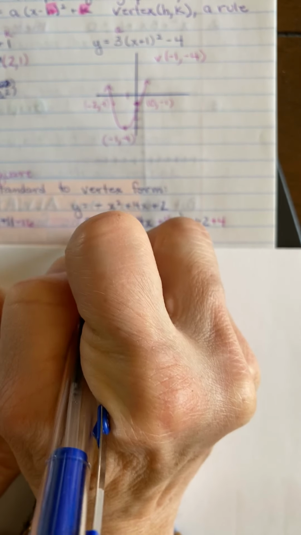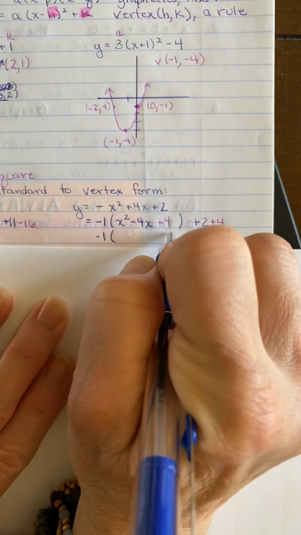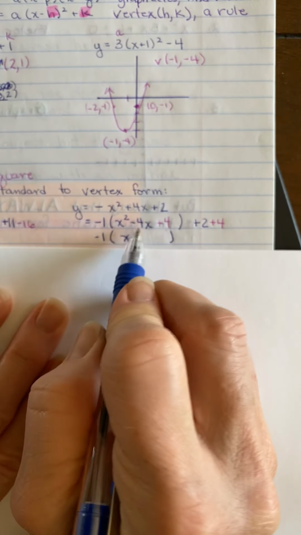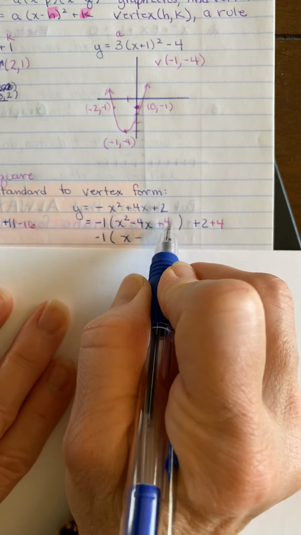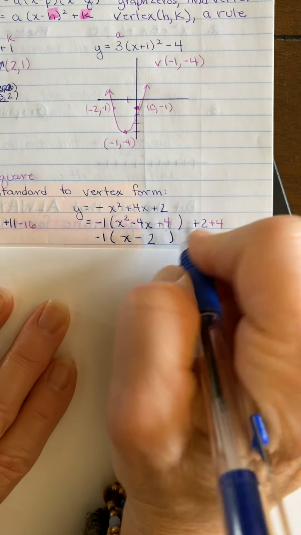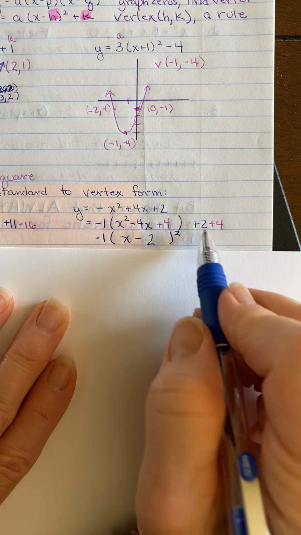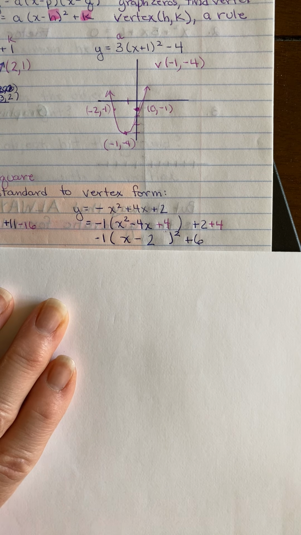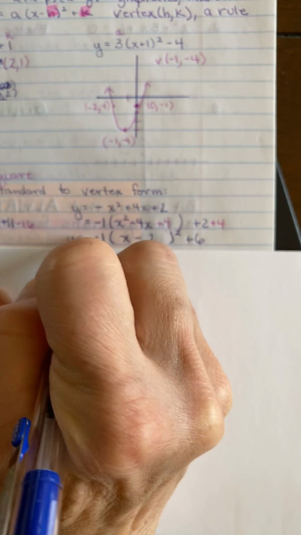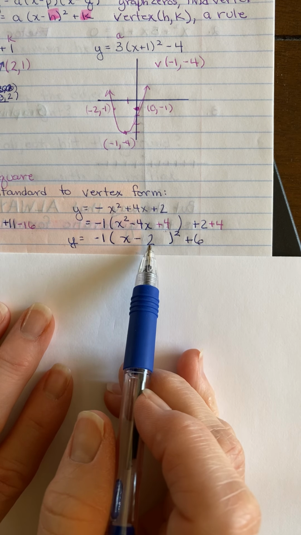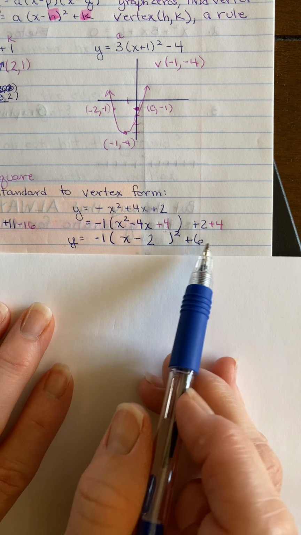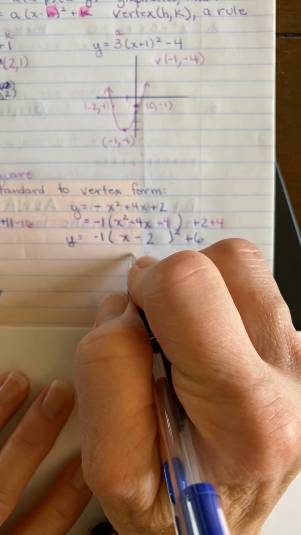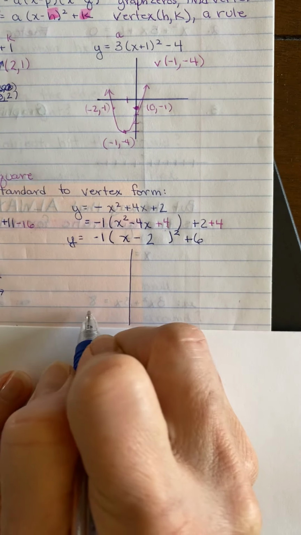All right, now let's factor. The negative 1 remains on the outside. Let's factor that trinomial. This would be x. This is minus, so minus the square root of that. Add these together. And there we are. H is 2. K is 6. That's our vertex. 2, 6.